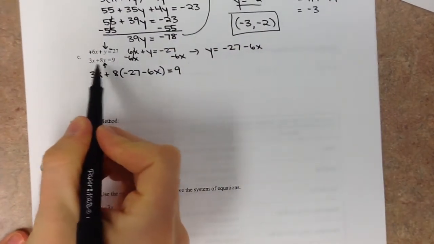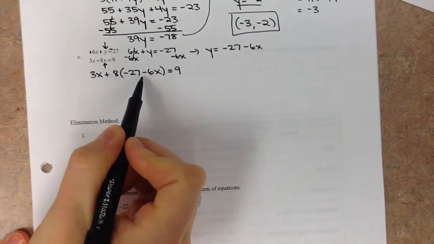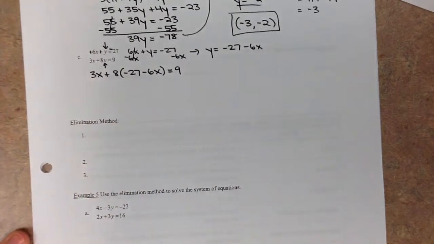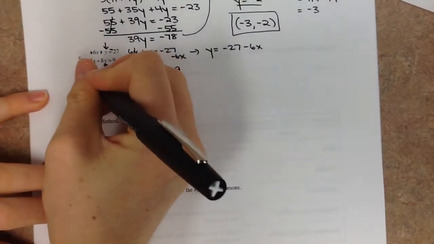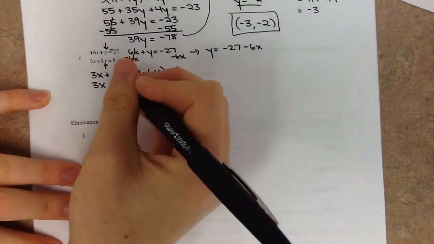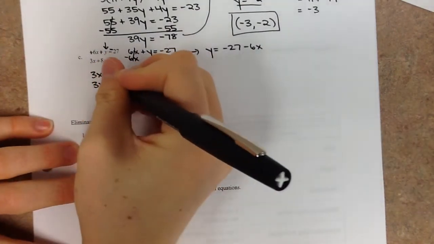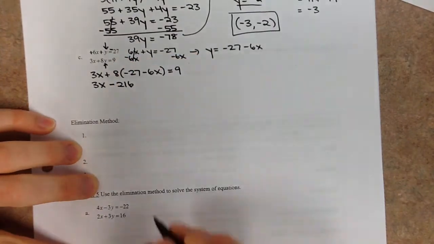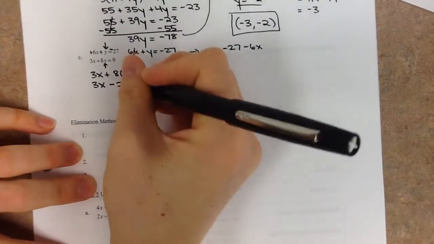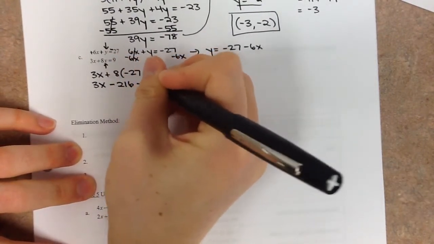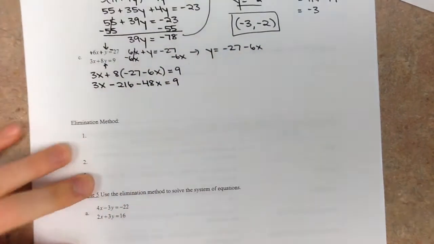So it looks just like this equation right here, except the y is replaced by this expression, which I wrote down right here for y. So same next step as the last two. I'm going to distribute the 8. So 8 times negative 27 is what? Hold on, just to be sure, 8 times 27 is 216. So minus 216, and then 8 times negative 6x is negative 48x equals 9.